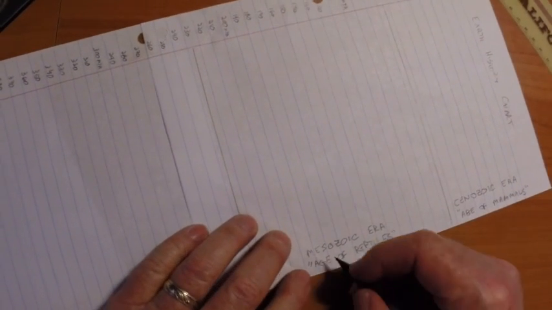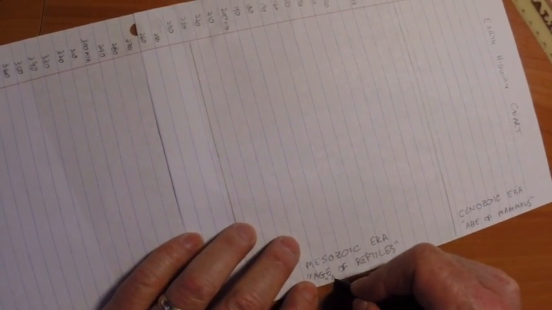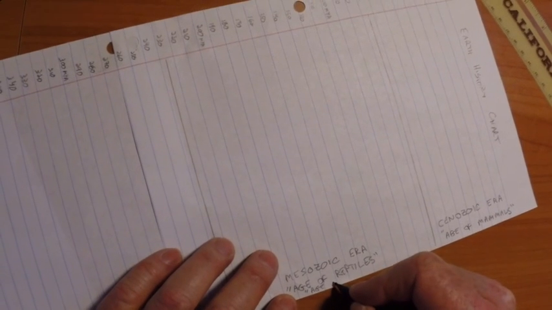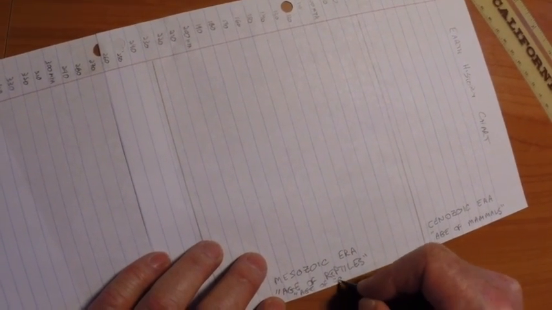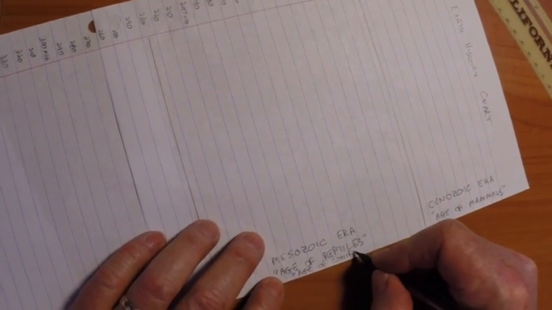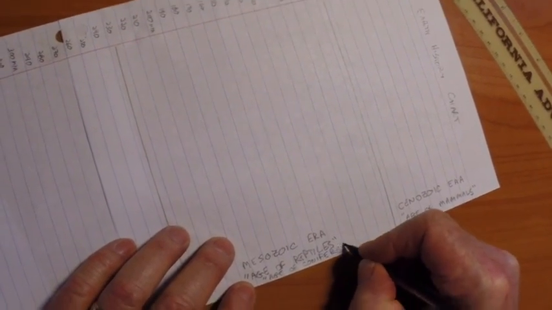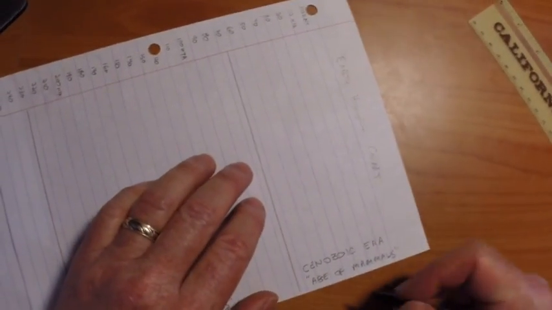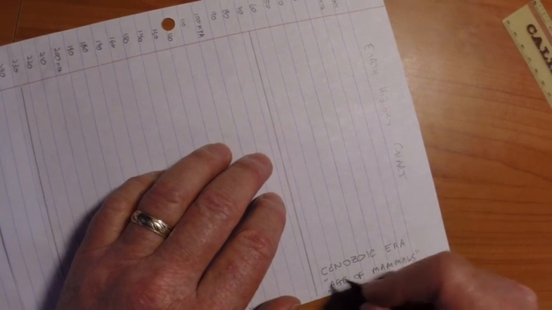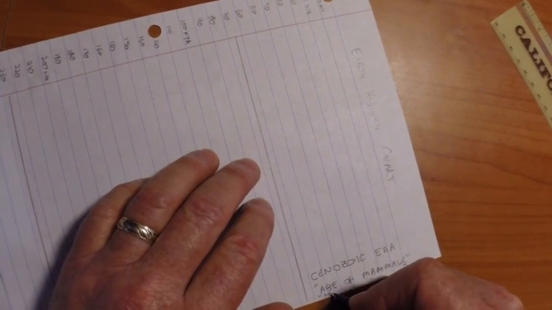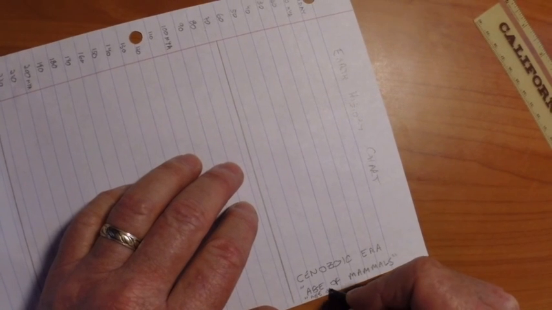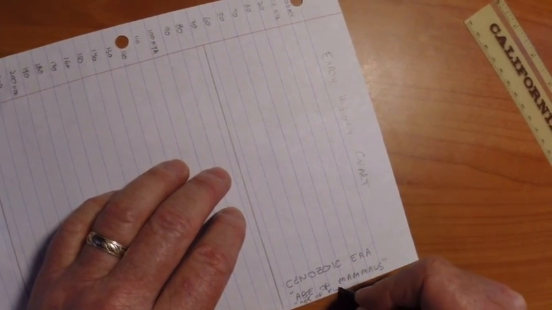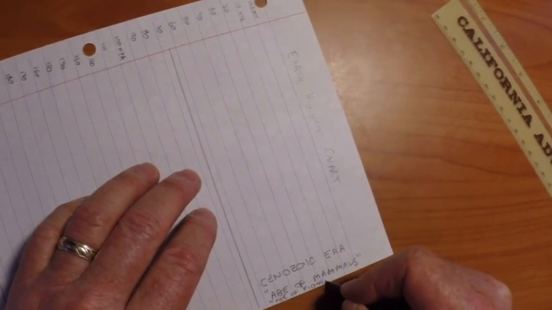For the age of reptiles, I'm going to add the dominant plants at that time were conifers, trees with cones. And for the age of mammals, our dominant plants today reproduce with flowers. So we're going to add to this age of flowering plants.